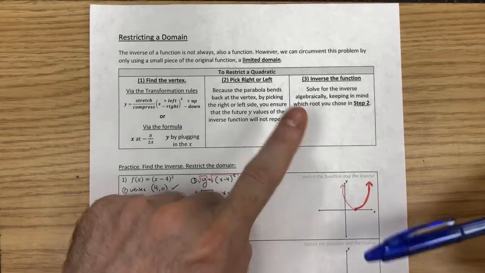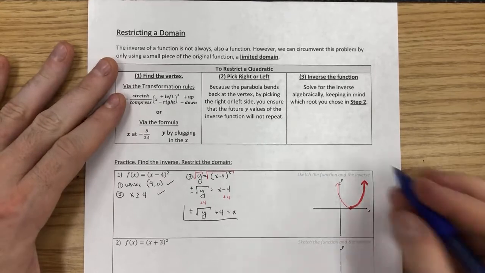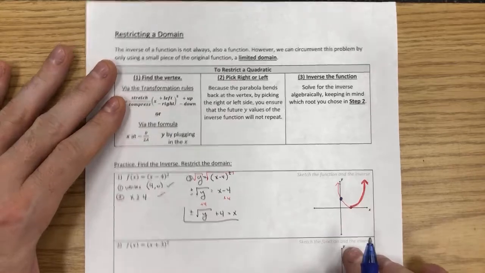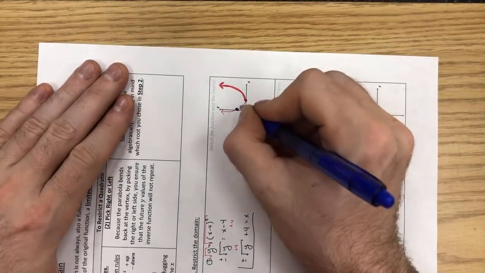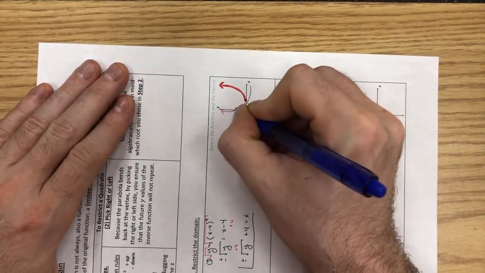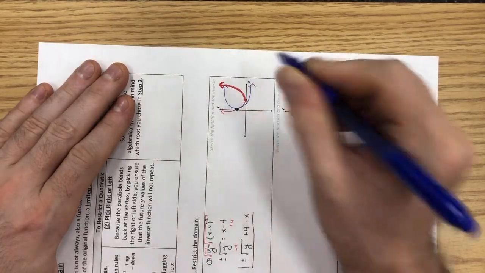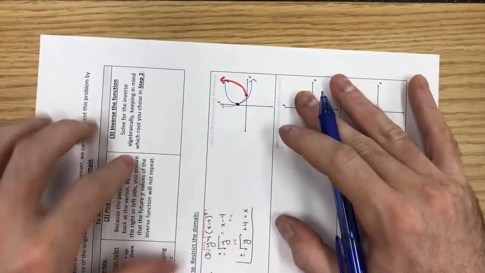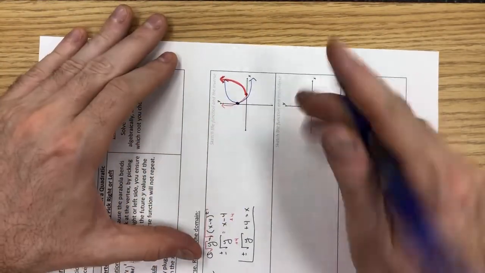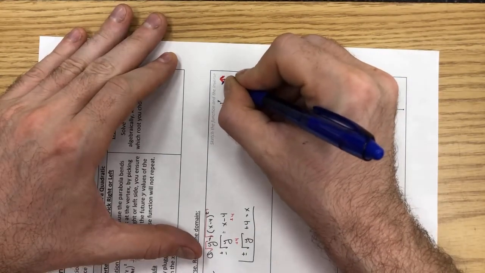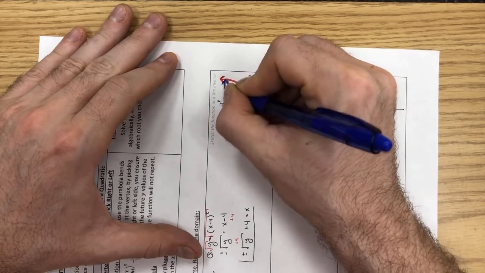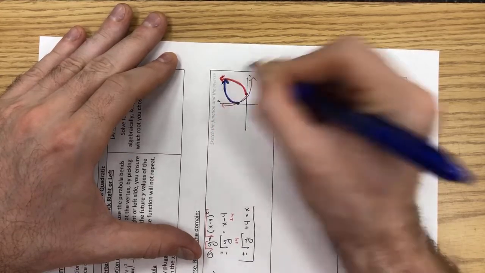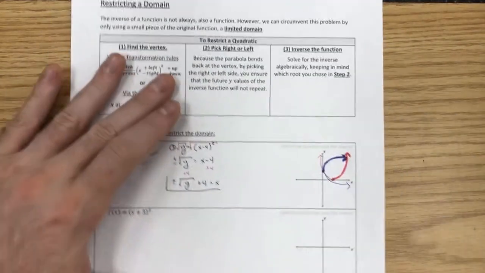So if I flip it and invert it, see this point is now on the y-axis. Awesome. So if we said only use positive x values, let's only use positive y values. So I'm only going to use that part of the inverted function.